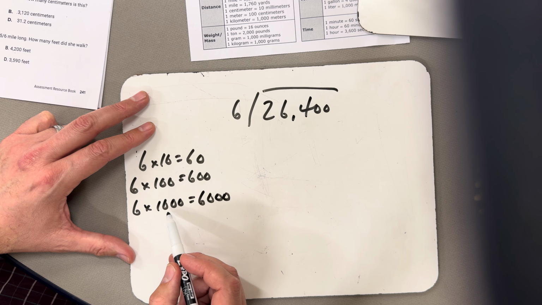Yeah, I don't love this for a method that you guys are actually going to be able to do. All right, well, let's go with it for now. Maybe we'll think of a better way. Okay, so I take away that 6,000 from what's already here and end up with 20,400. I guess a better way, I mean, you could just keep taking 6,000s away.